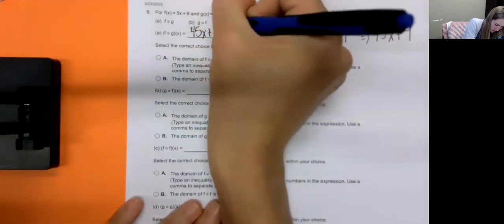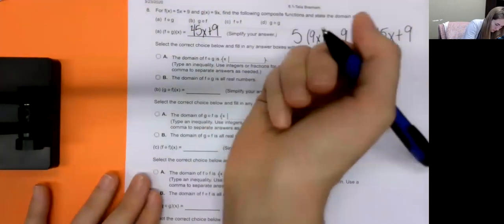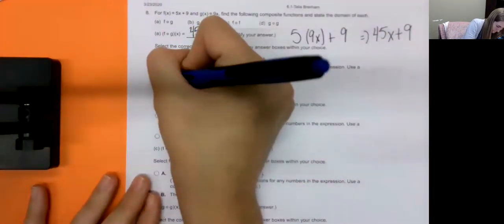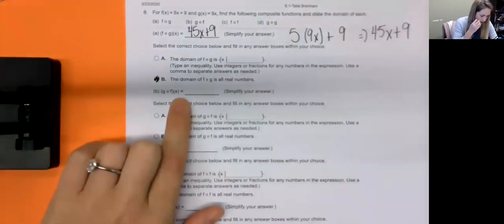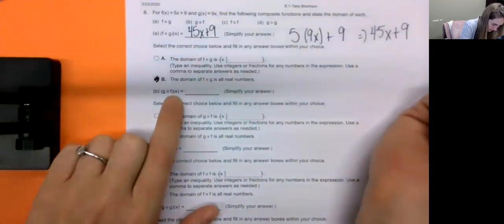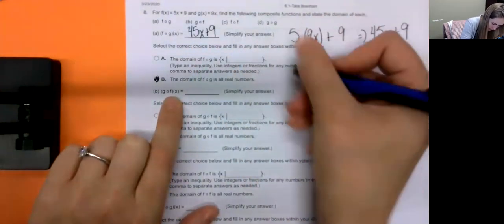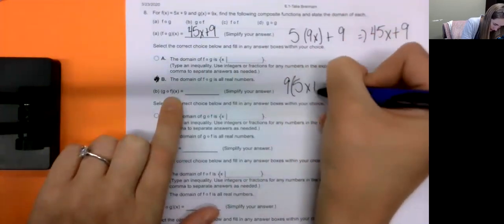Then they ask about the domain on this. There's nothing that's going to make this one undefined or unreal, so the domain is all real numbers. Then we have g of f of x, so we're going to take the f function and substitute it in for the x on the g function. So we'd have 9 times 5x plus 9.